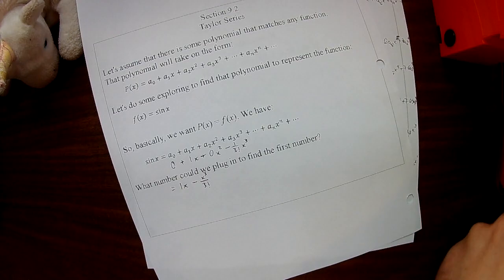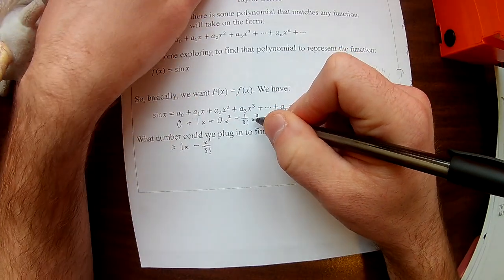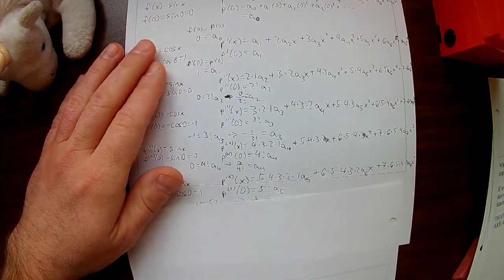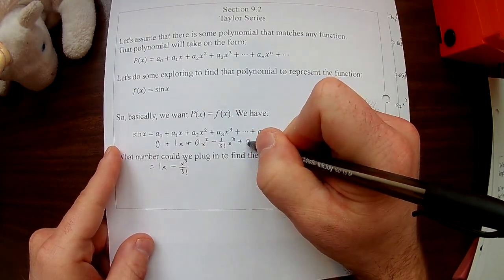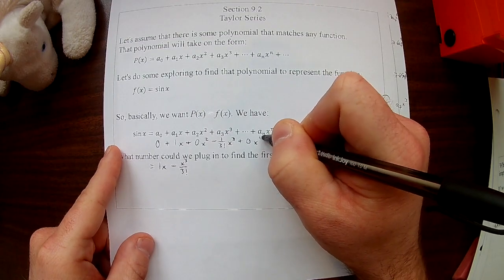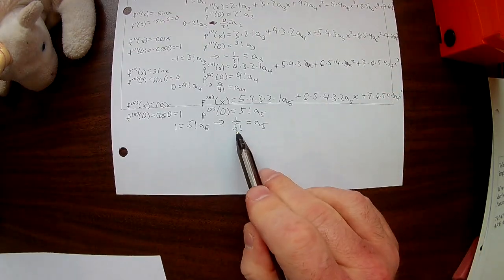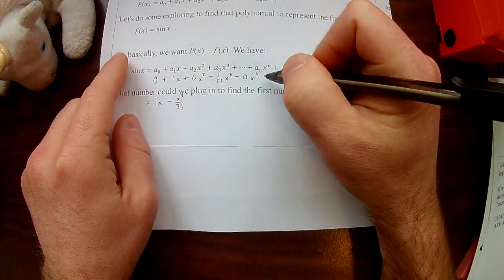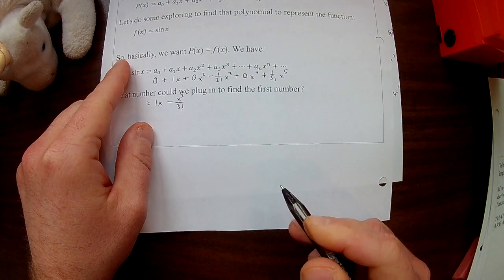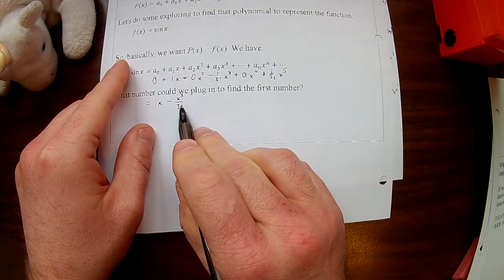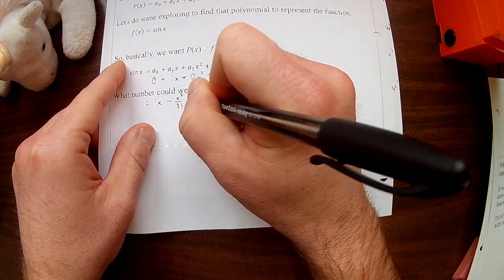I go back over here. I'm really hoping that I can see a pattern at this point. So now I'm looking at the fourth one. The fourth a4 is 0. So this would become plus 0 x to the fourth. Next, the fifth one. a5 is 1 over 5 factorial. So this becomes plus 1 over 5 factorial x to the fifth. Looking down here, I don't need to put down the fourth one. I can just put down the fifth one. So this becomes plus x to the fifth over 5 factorial.